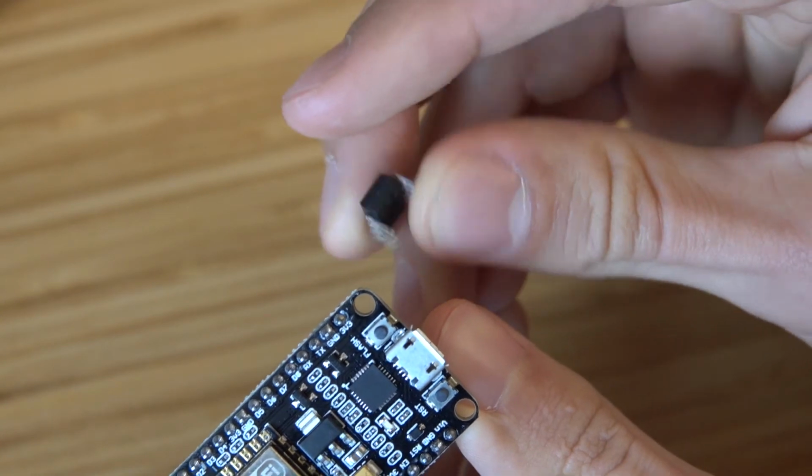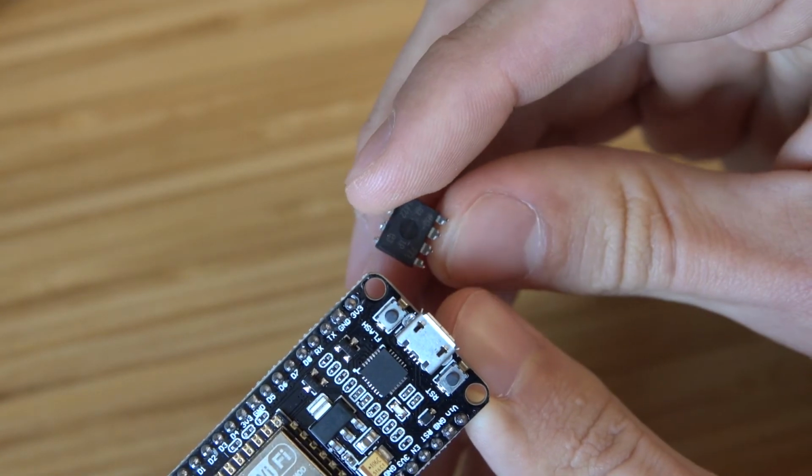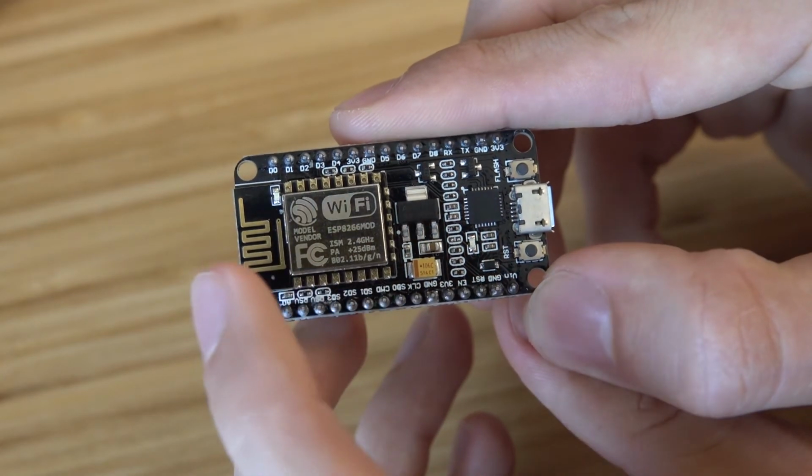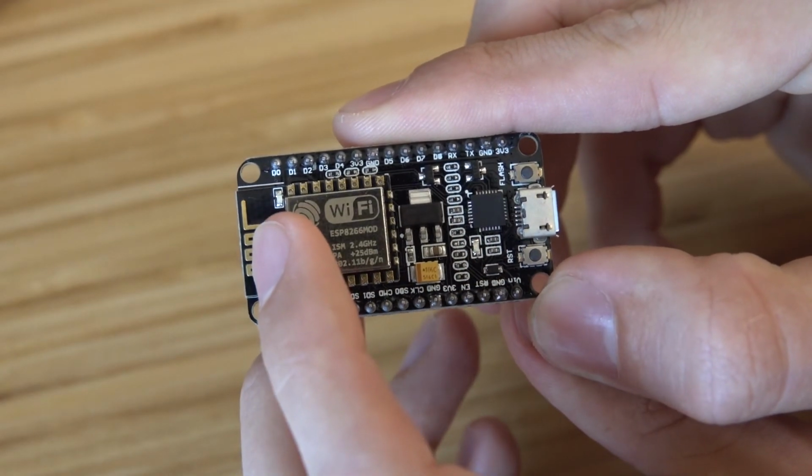These guys, by the way, are also dirt cheap. I'm sure if you bought these in bulk, you could pick them up for a penny a piece. And we're going to be hacking on these ESP8266s to add some really cool functionality.